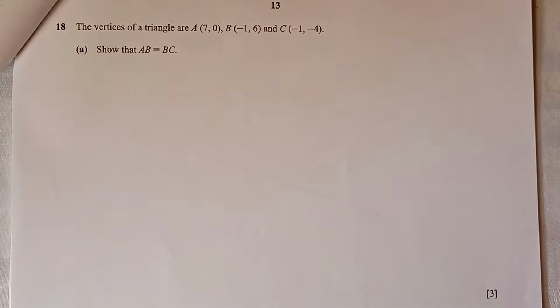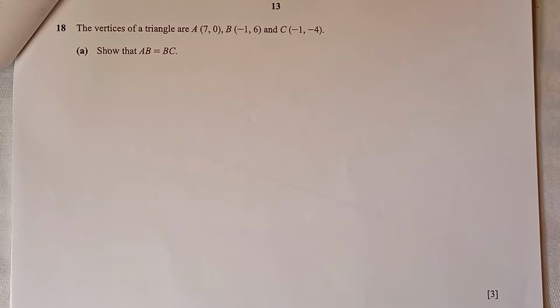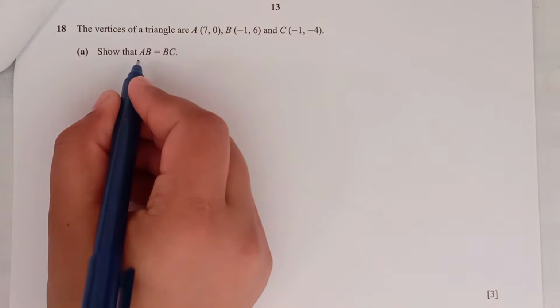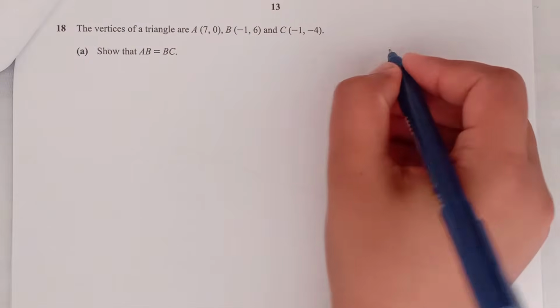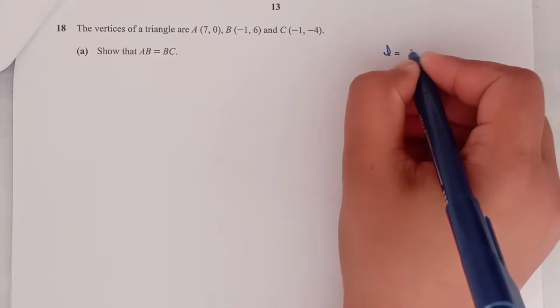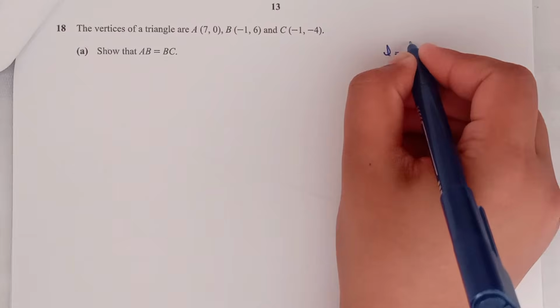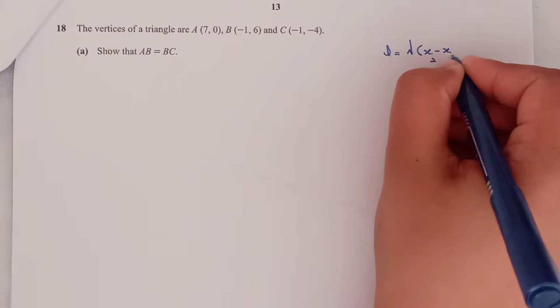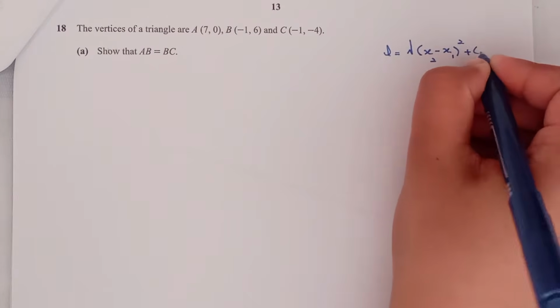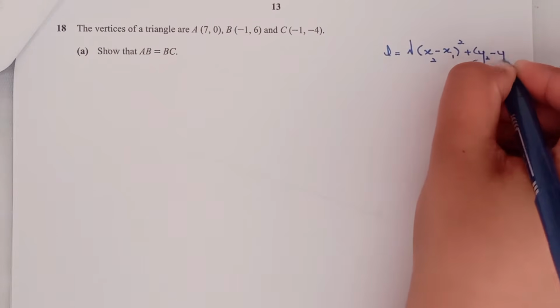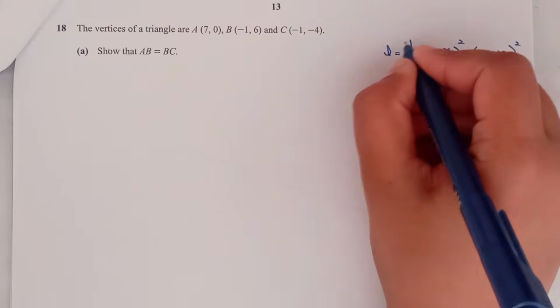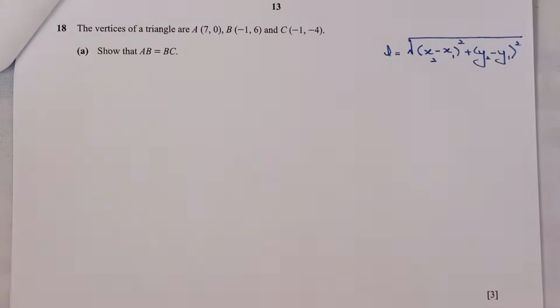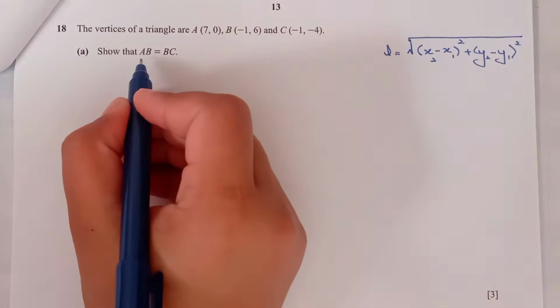Question number 18. The vertices of a triangle are A, B, and C. Show that AB equals BC. So we need to use the distance formula, that the length of AB and the length of BC must be the same. So we need to use the formula square root of x2 minus x1 whole square plus y2 minus y1 whole square. Okay, so first we need to work on AB.